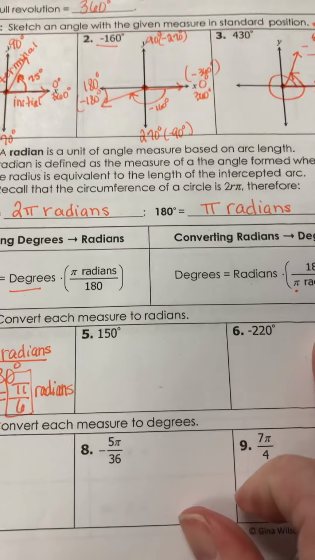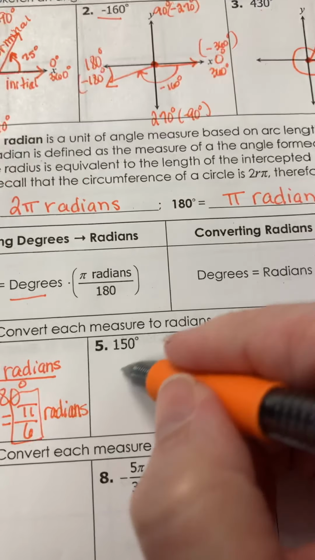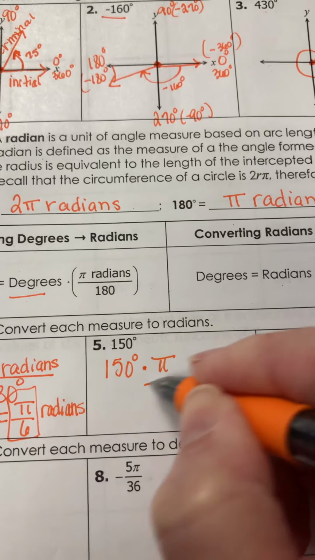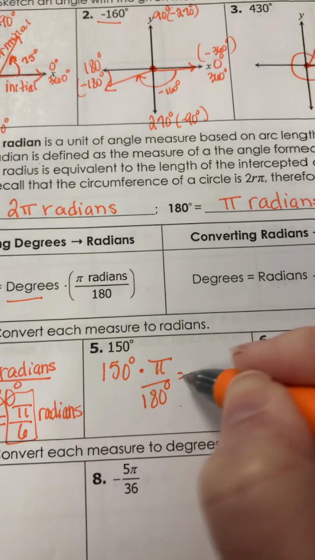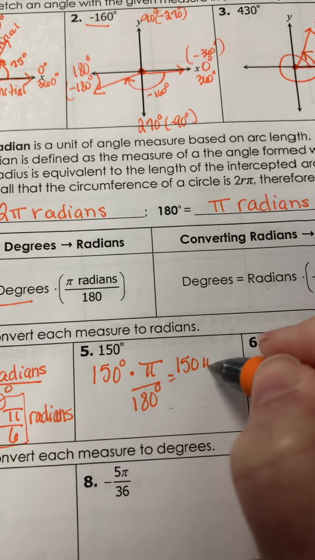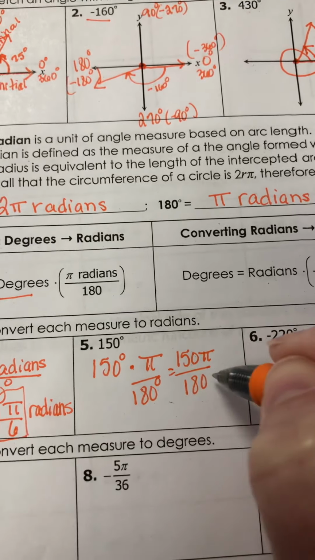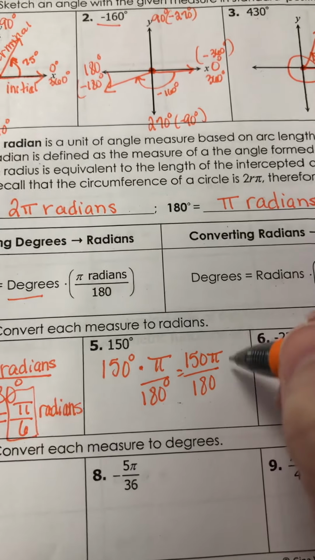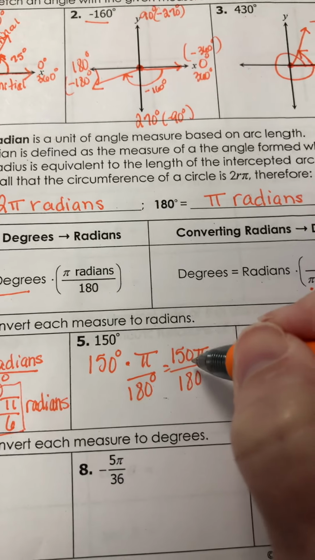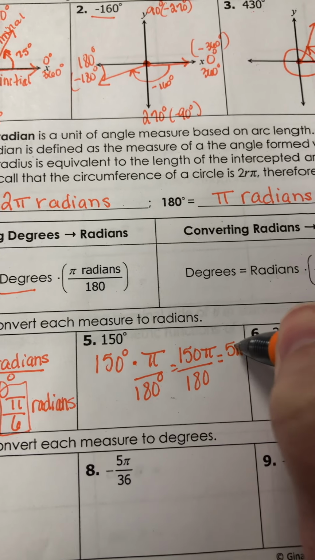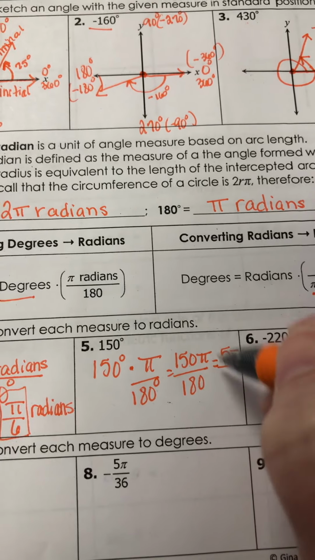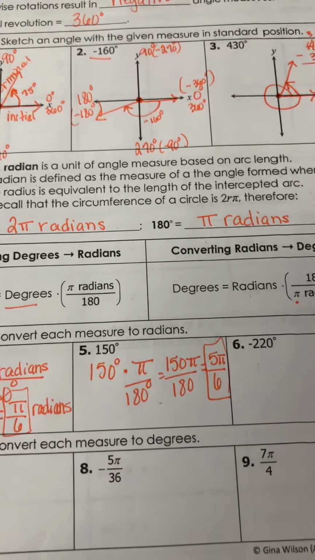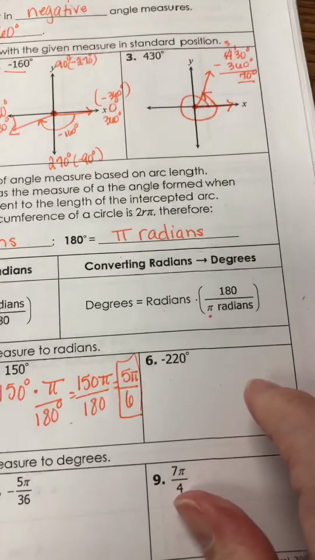Let's look at the next one, 150 degrees. To change 150 degrees into radians, multiply pi over 180. And that will give me 150 pi over 180. Now 150 and 180 will reduce by 30. 30 will go into 150 5 times, which will give me 5 pi. 30 will go into 180 6 times. So I get 5 pi over 6, again, radians. I just ran out of room there.